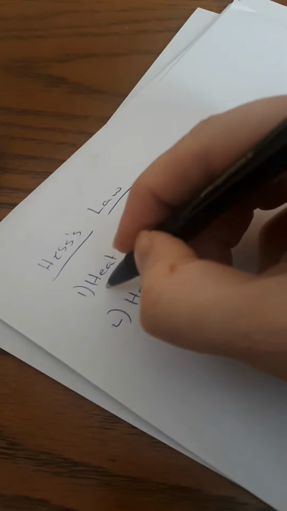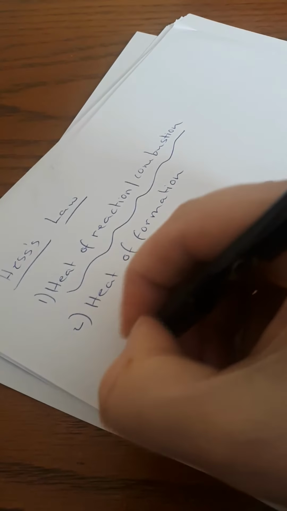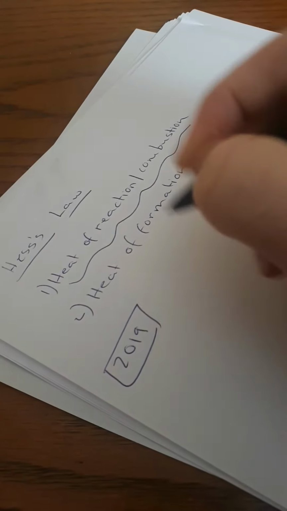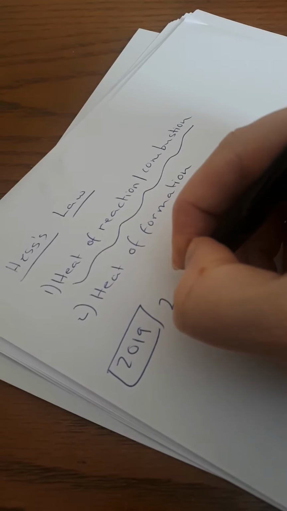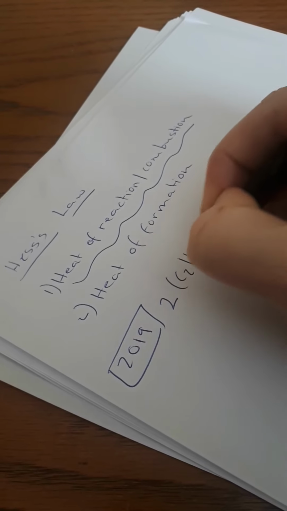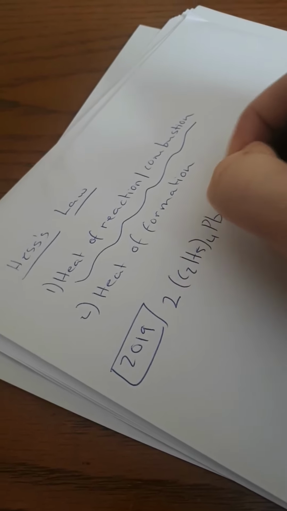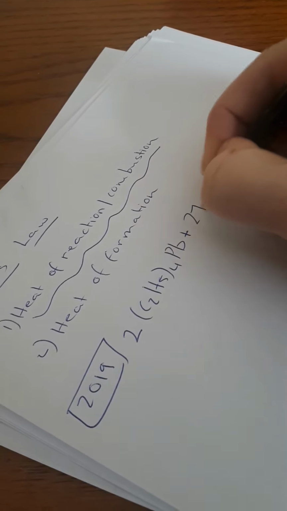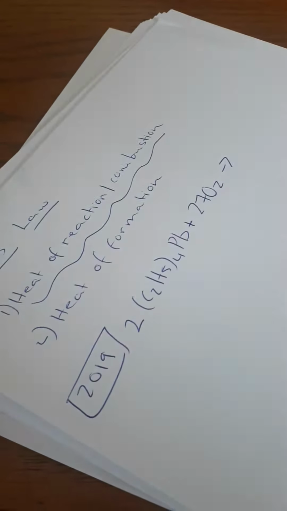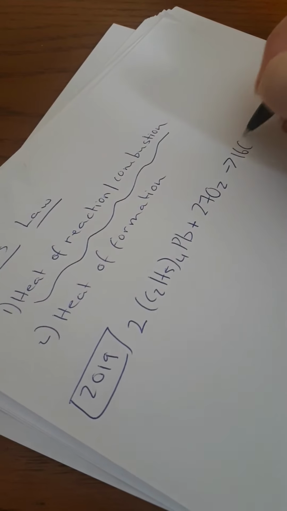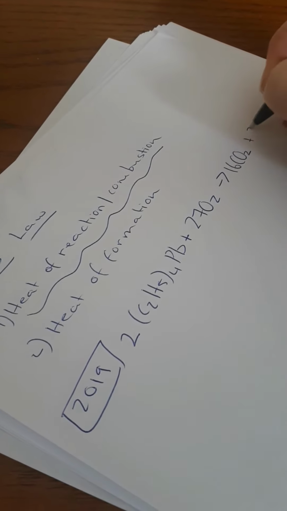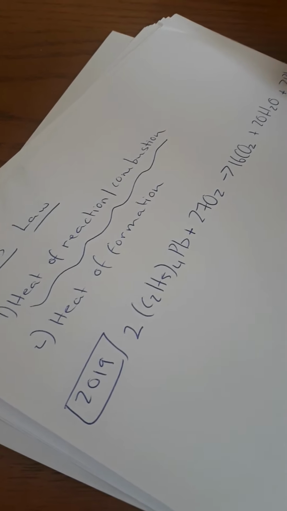I'm going to start off where we're looking for the overall heat of reaction, and there's two ways to do it, and I'm going to show you both ways. So we're told, and this is 2019, we have tetraethyl lead, 2 (C2H5)4Pb, plus 27 O2, and that goes to 16 CO2 plus 20 H2O plus 2 PbO.